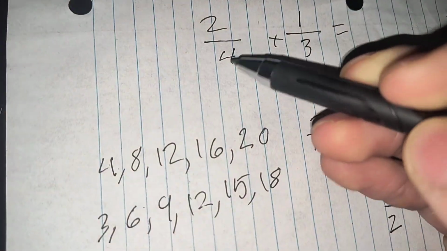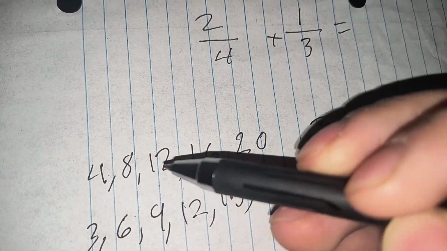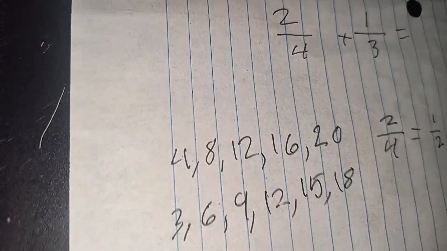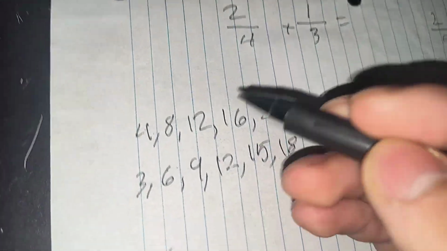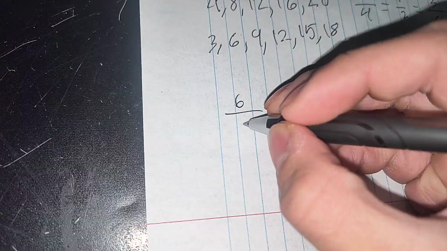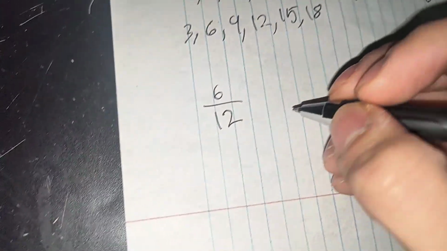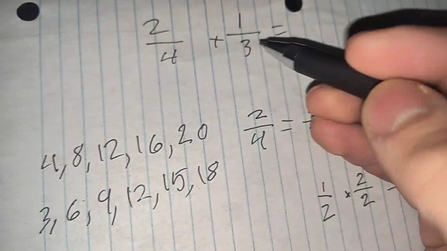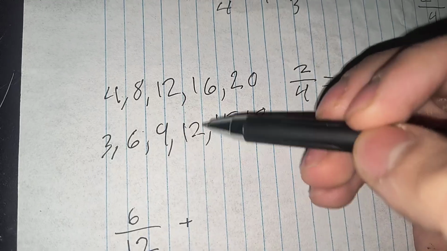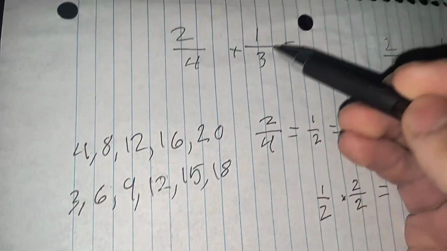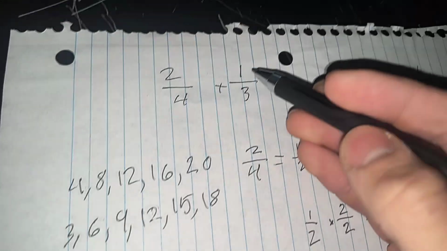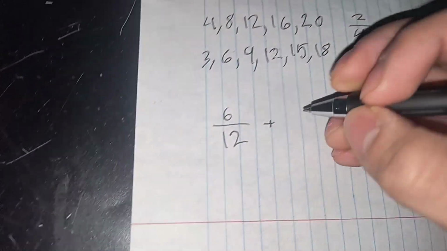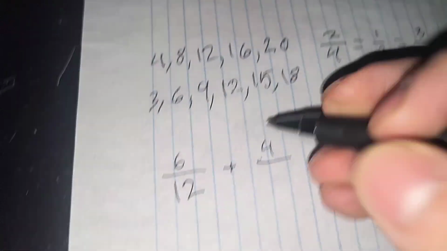So 4 times 3 is 12. So we multiply 2 by 3, which is 6, and multiply 4 by 3, which is 12. Right there. And then we multiply, 3 times 4 is 12. So then we multiply 1 times 4, and 3 times 4, which is just 12.